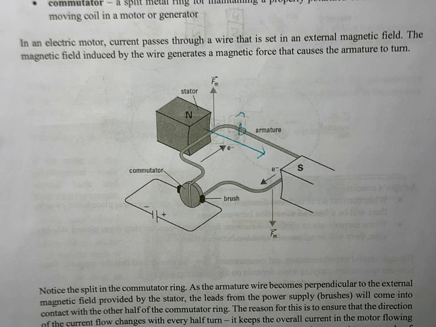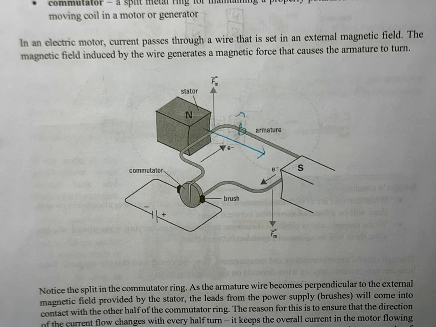In an actual motor, you're going to have more than one armature wire. This is just meant to show the basics of how it works. And this is a great real-world application of this. You can even build your own simple motor using some copper wire. You just have to make sure you strip off the coating. And just a small battery, like a AA battery, works. And then, of course, some kind of external magnetic field. But this is a great real-world application of the things that we've studied so far.